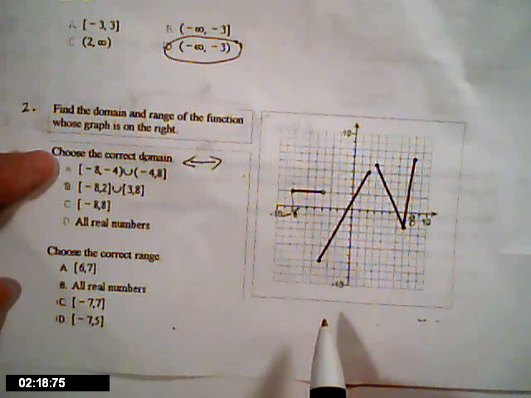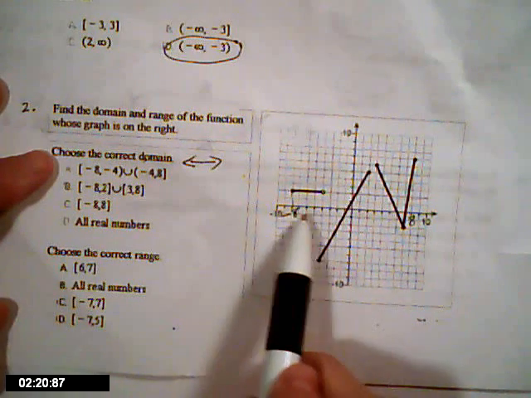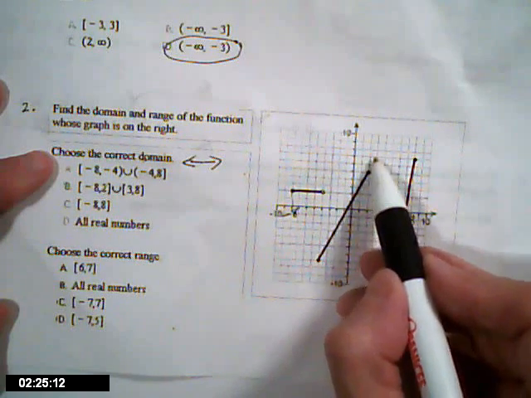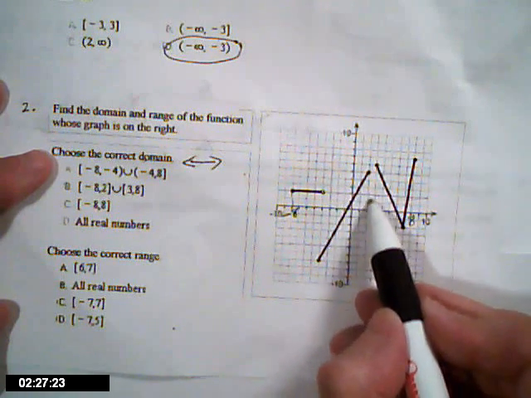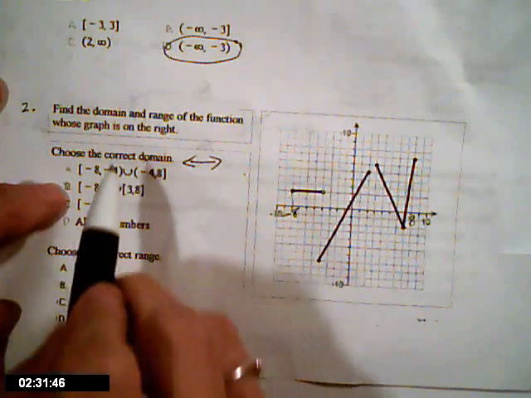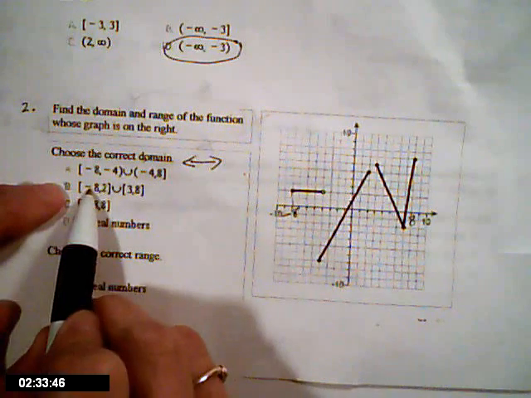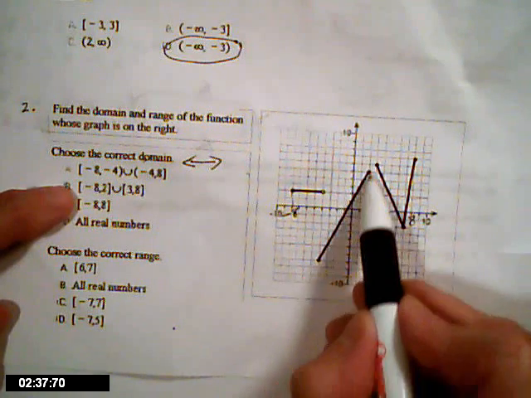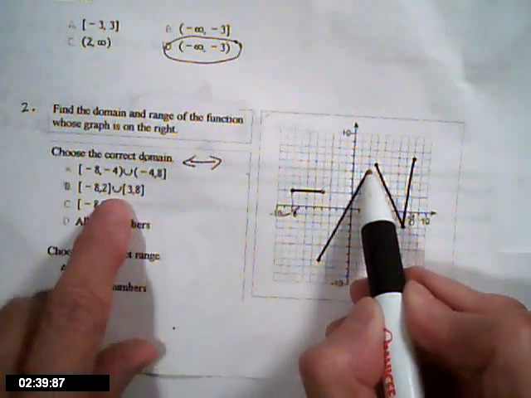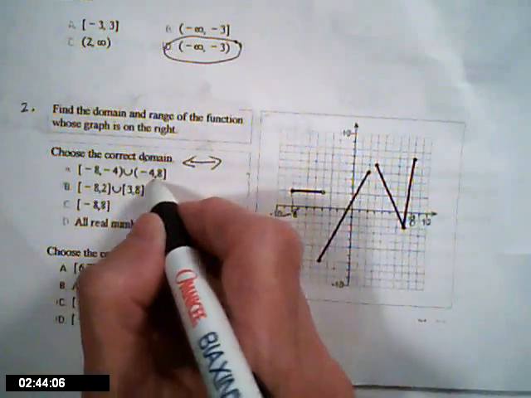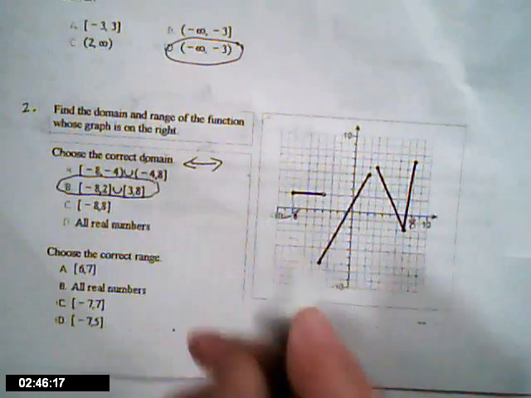Domain, remember, is x. So I'm going from negative 8 to positive 8. But on this graph, if you'll notice, right in this little section between 2 and 3, there's no graph. So I have to break it. My domain is from negative 8, inclusive, over to 2, and then I have a break, and I pick back up at 3 and go to positive 8. So that's going to be B.